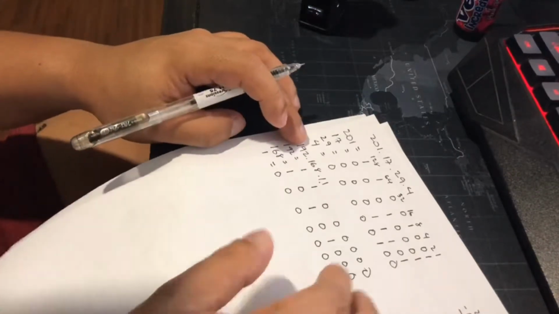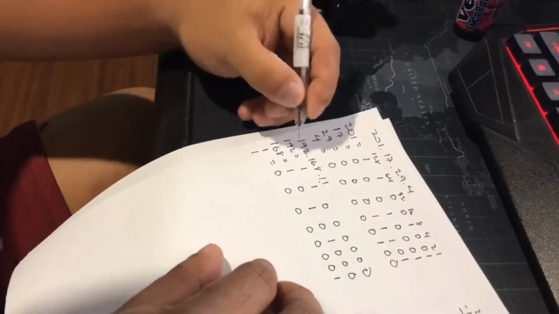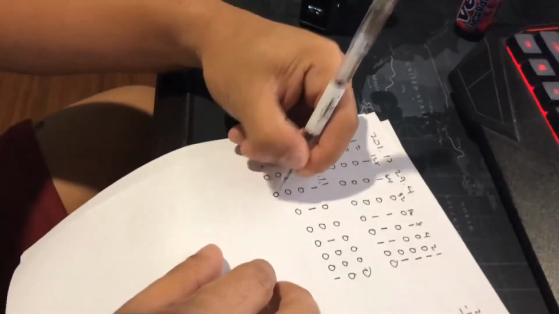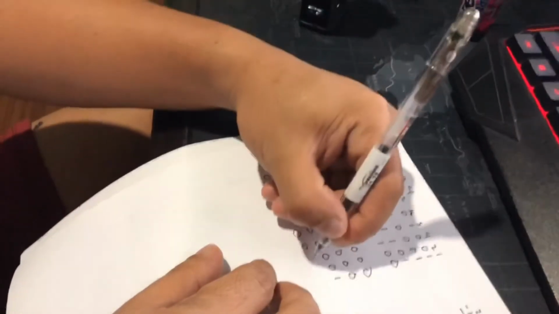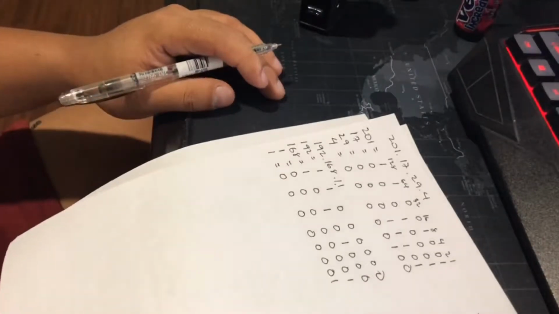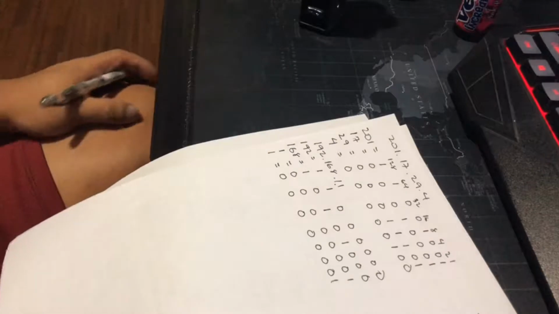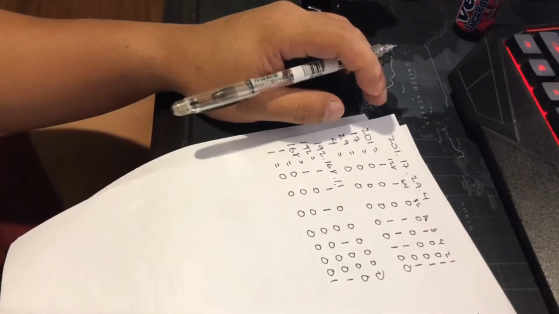Since this is 192.168.1.1, we'll just do the same: 0, 0, 0, 0, 0, 0, 0, 1. So the binary will be 11000000, and, well, you can see it here.